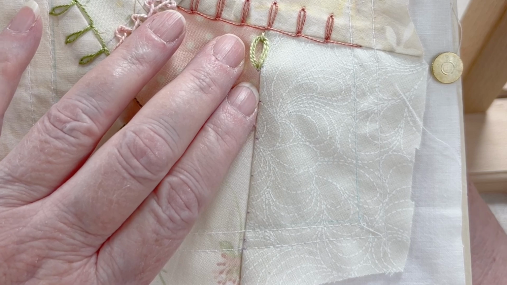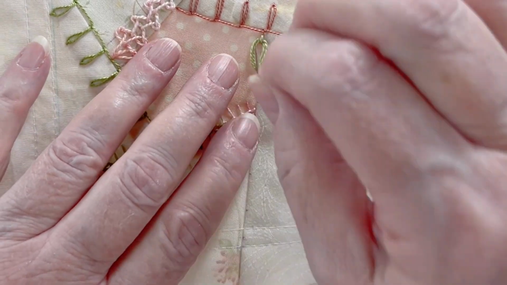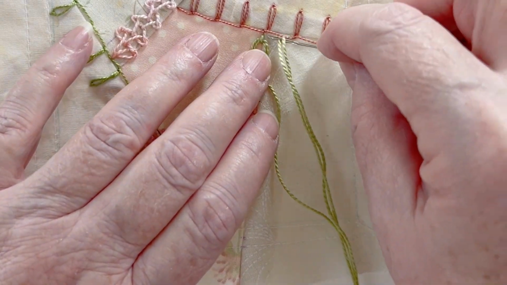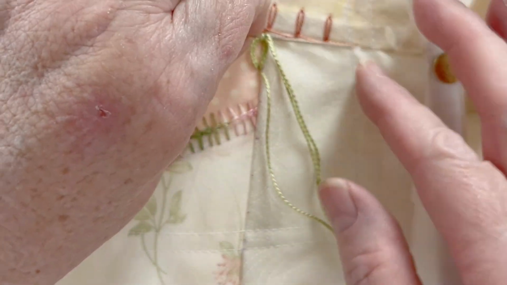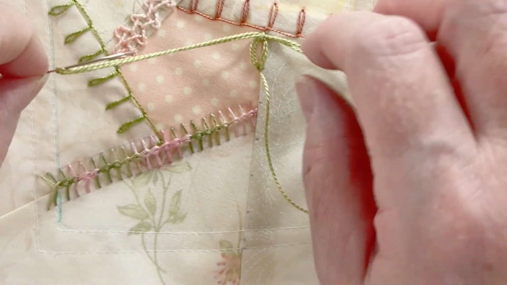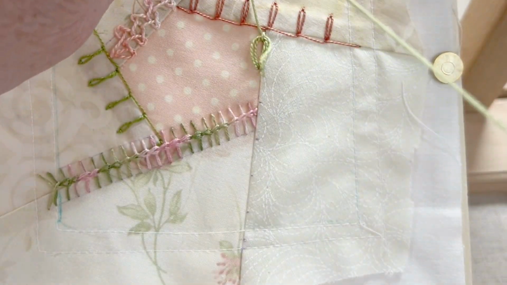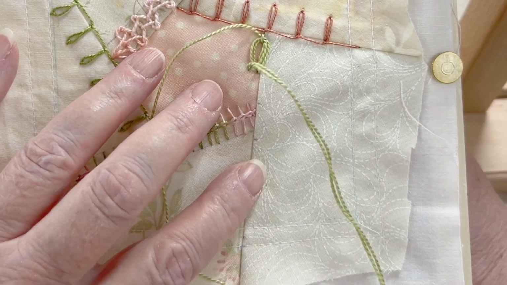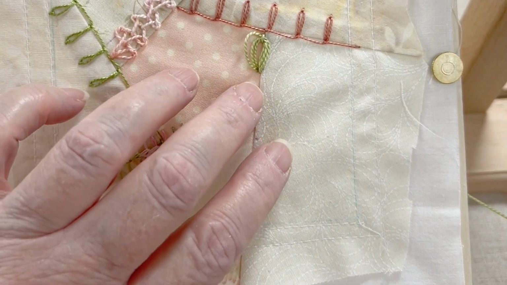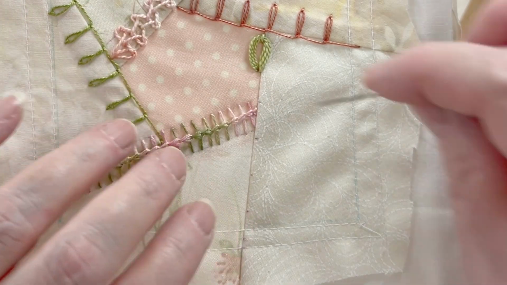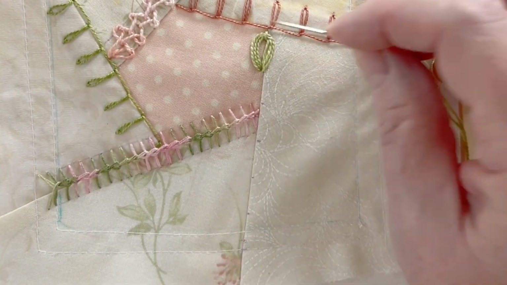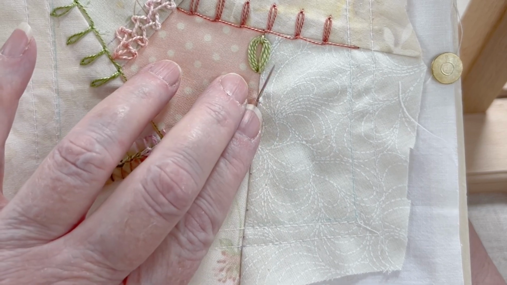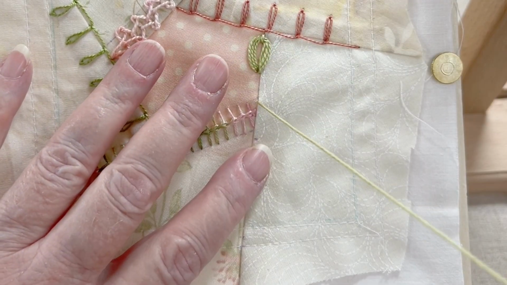Now I'm coming up again directly below the first one. And we're going to go through that catch stitch one more time. And down. And so you see we're going to leave them so they sit sort of side by side like that. This one I'm going to start just above my dot just so that I'm not migrating too far.